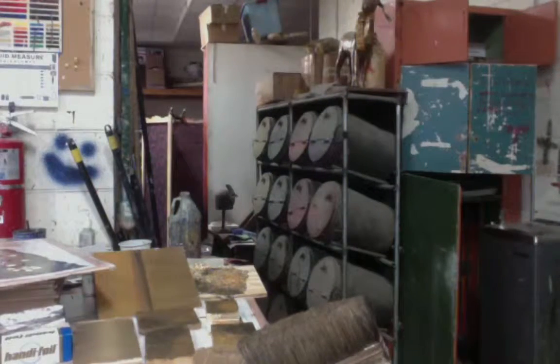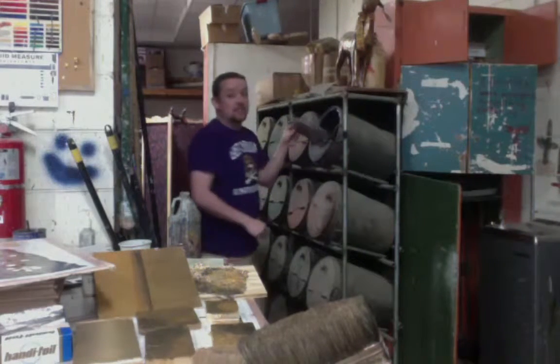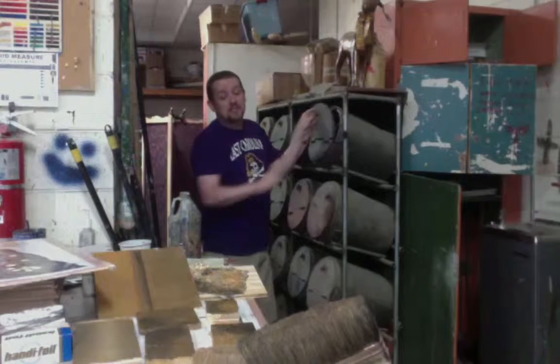Let's talk about different types of paint. Let's start with dry pigments. Now, a lot of you are aware of dry pigments because if you've been into our paint shop, there is an area of our shop with several canisters full of dry pigments. All of these bins have dry pigments inside of them. This is the oldest and most classic technique of painting.